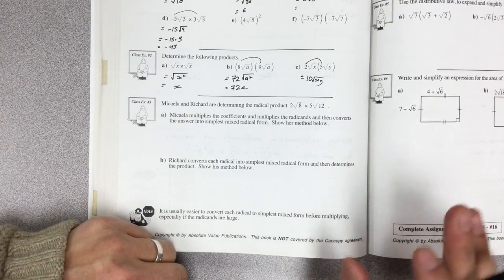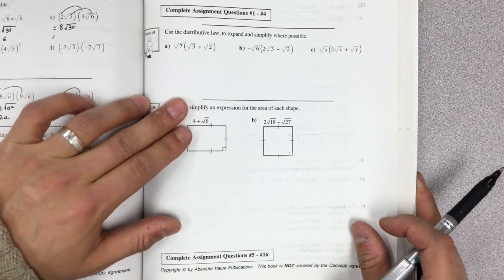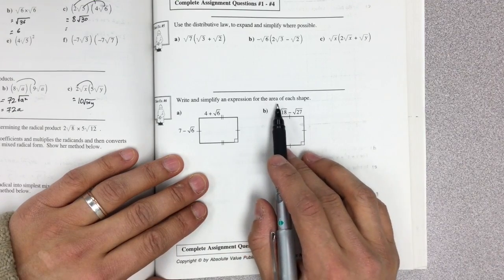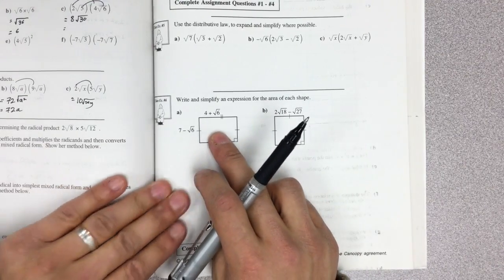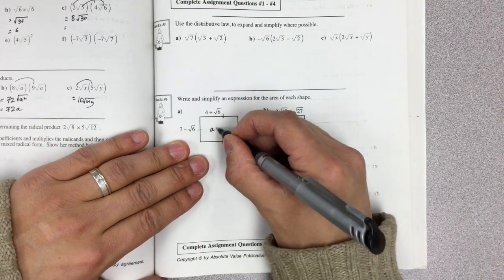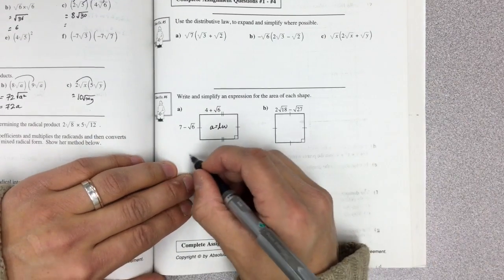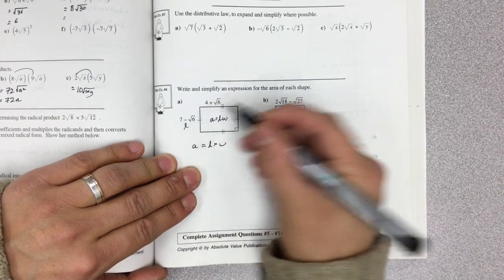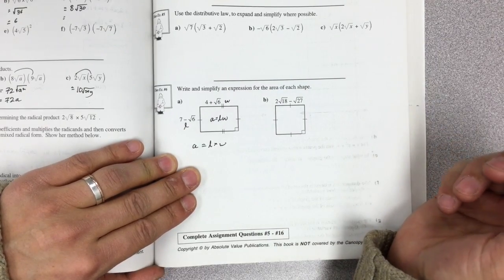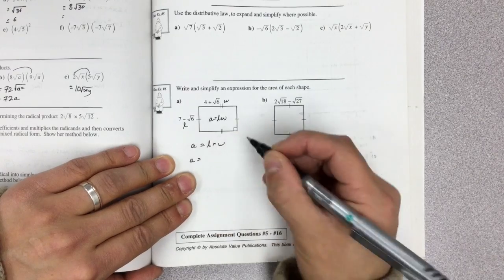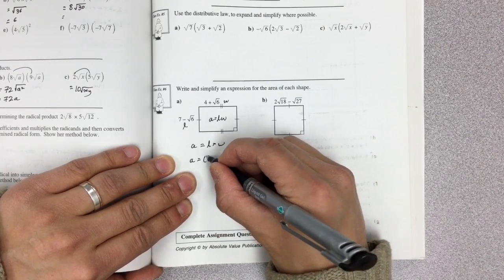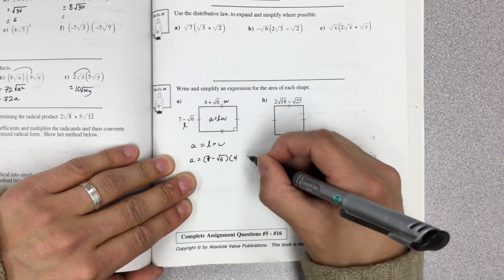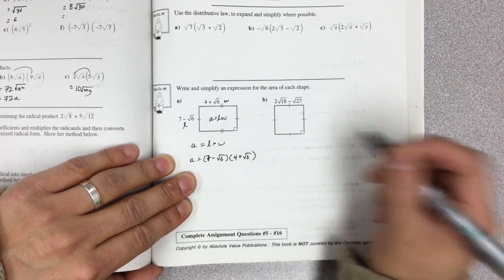Last, let's write and simplify an expression for the area of each shape. I'm just going to do this example here. I'm looking for the area, and I know that area is equal to length times width. I'm going to designate this my length, and this one I'll call width. So area is going to be equal to 7 minus the square root of 6 times my width, which is 4 plus the square root of 6.